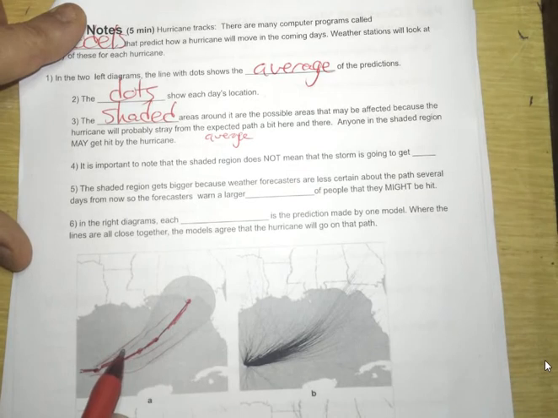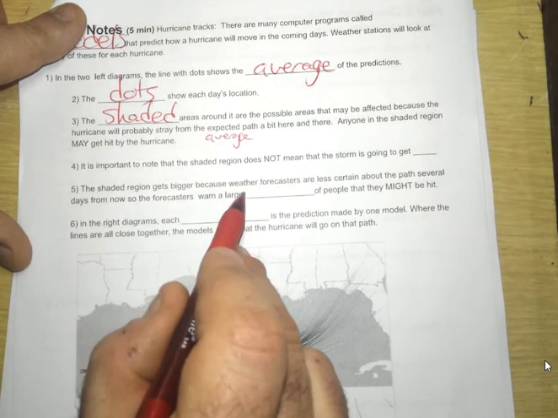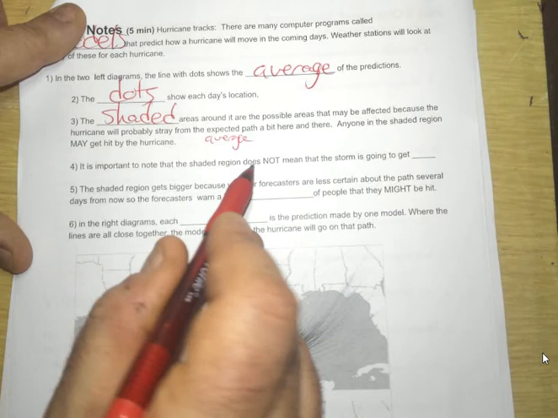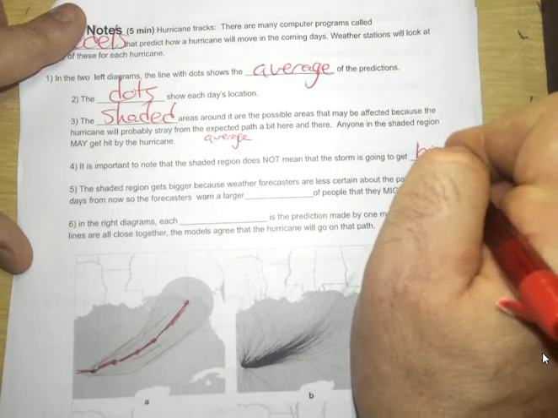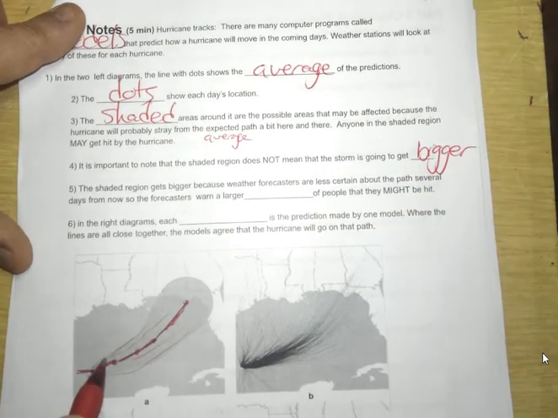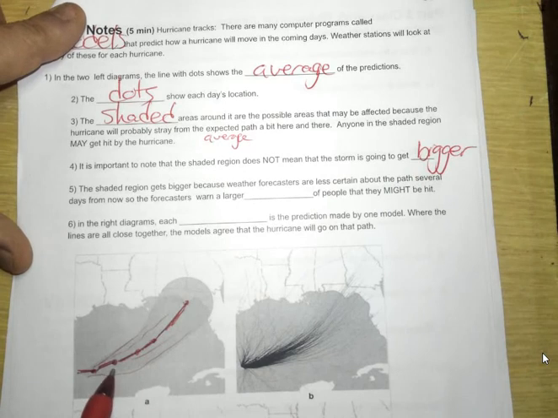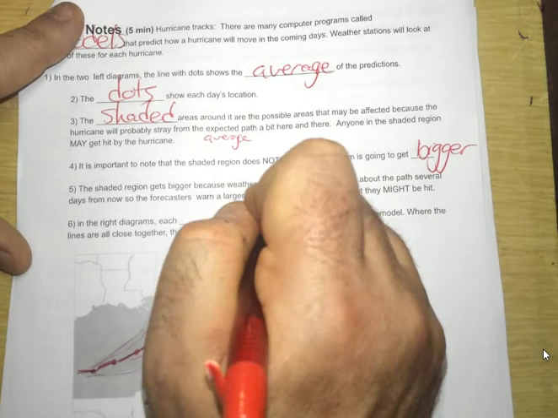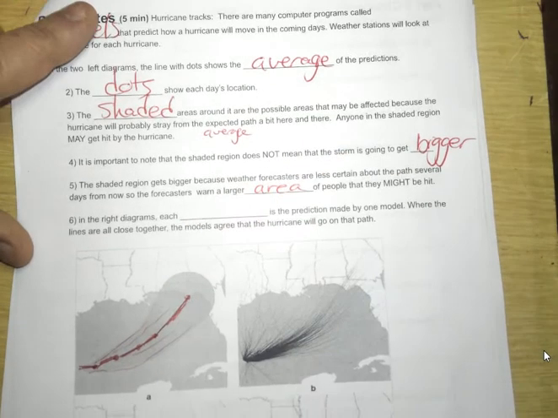The shaded region gets bigger because weather forecasters are less certain. Number 4, it is important to note that the shaded region does not mean the storm is going to get bigger. We are not showing the size of the storm here. We're just showing the range of where it might go. The shaded region gets bigger because weather forecasters are less certain about the path several days from now, so forecasters warn a larger area of people that they might get hit.